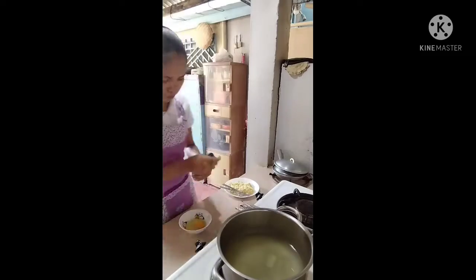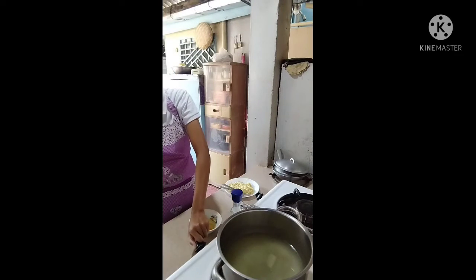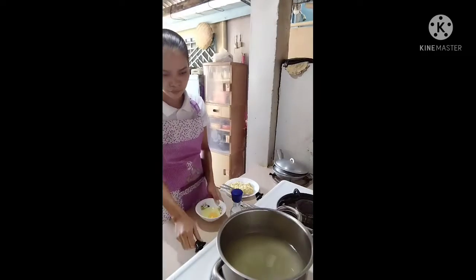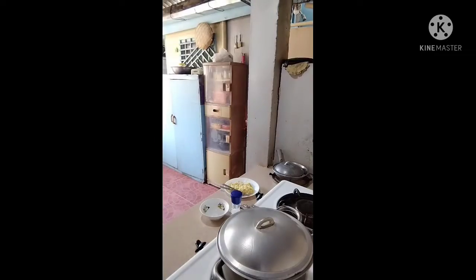Next is poaching an egg. So to poach an egg, first we need to break it and put it in a small bowl and add salt to taste, and then put it into the hot pot and remove after 3 minutes.